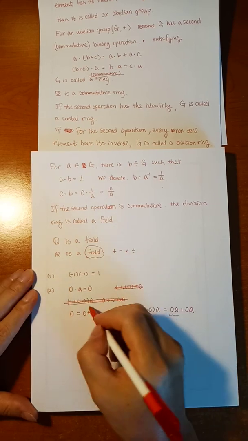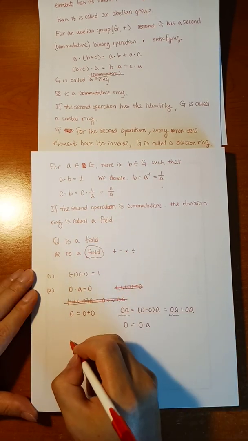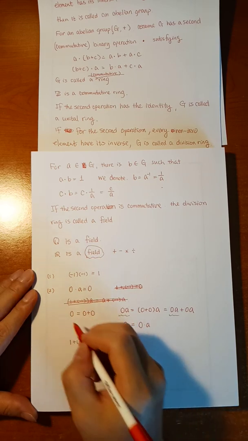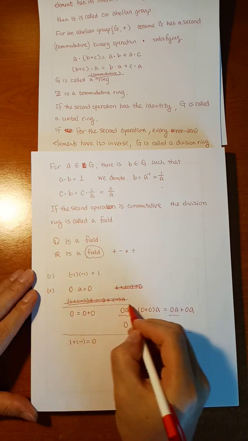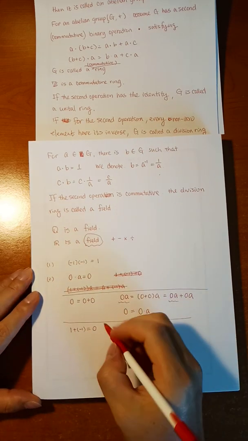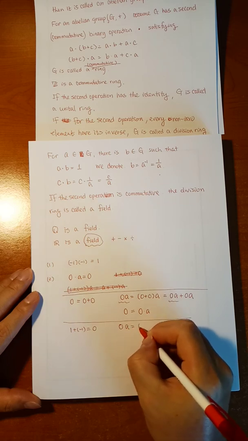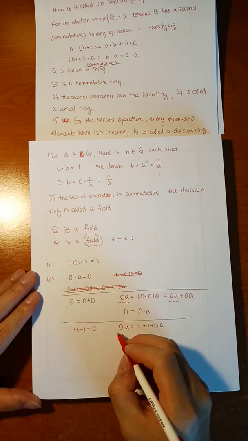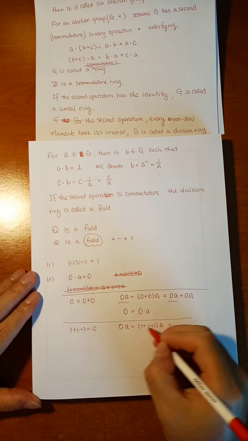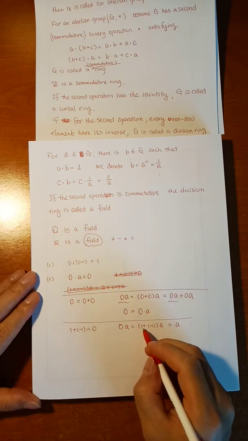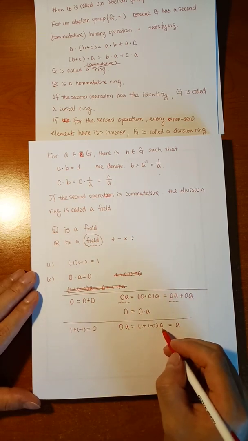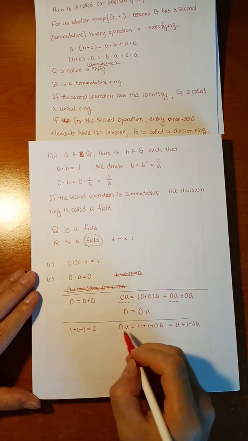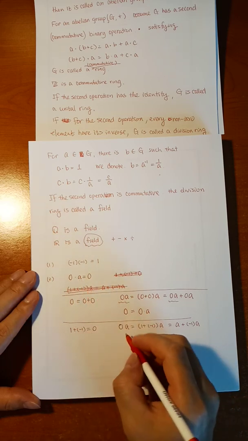When we have this proof, we can apply this. See, 1 plus negative 1 is equal to 0. It's one proof. Okay. And then 0 times a is equal to 1 plus negative 1 times a. So it is equal to 1 times a, which is a, because 1 is the multiplication identity. It times everything is itself. And plus negative 1 times a. 0 times a, from the first step, we know it is equal to 0.